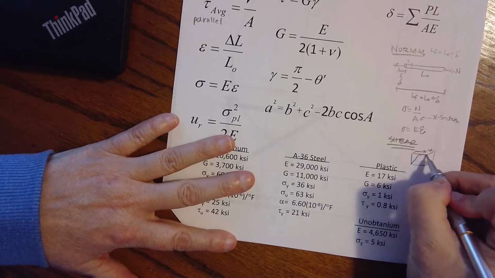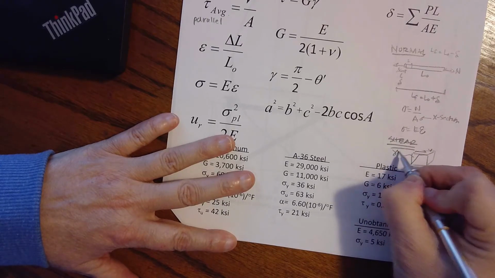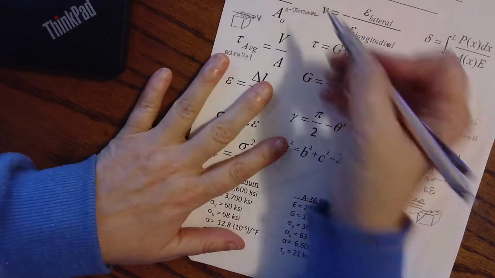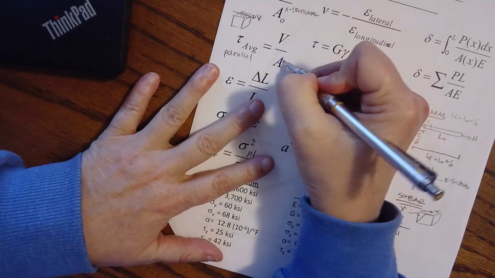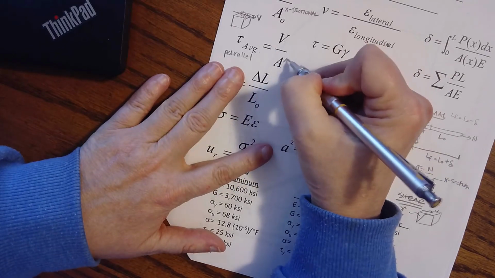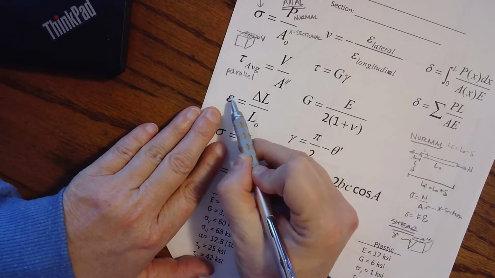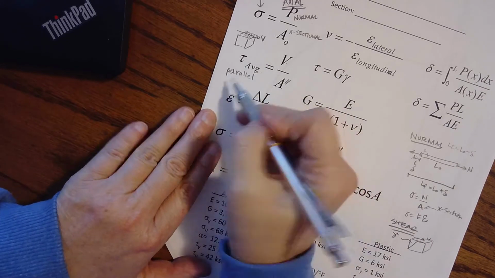And we end up then with a distortion. We have shear strain. This is the shear force. This is the area, the parallel area that it's acting on. This strain goes with that normal.